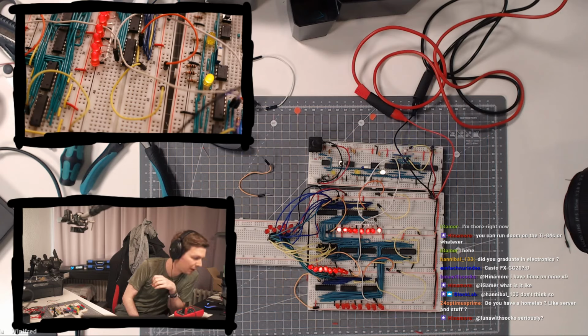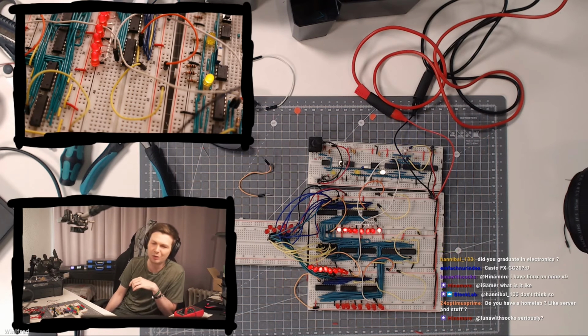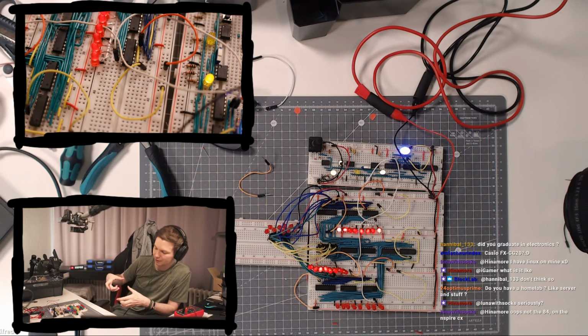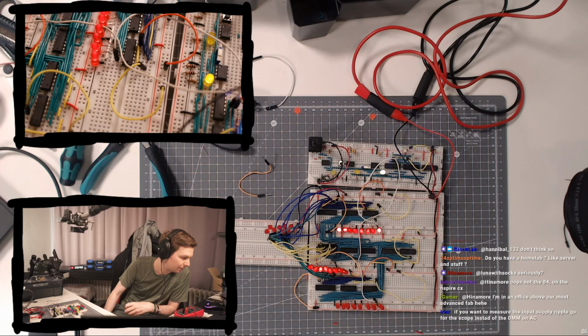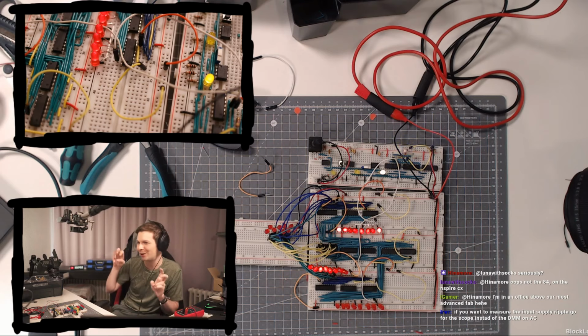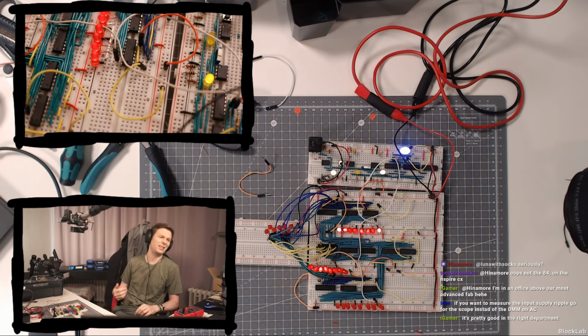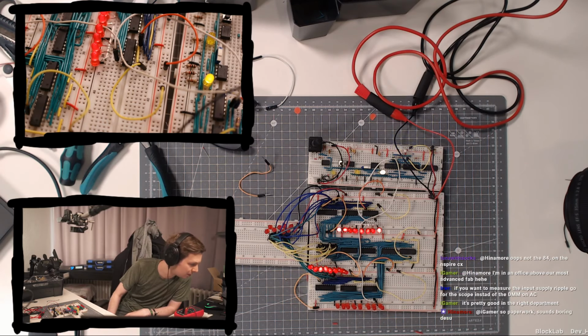Do you have a home lab, like servers and stuff? Not really. I have a NAS, and I have a little Intel NUC that I basically don't use. That's all. I probably have a better electronics home lab than a server lab, but I don't really need servers or anything. Every time I need a machine, I usually rent it from DigitalOcean or something.